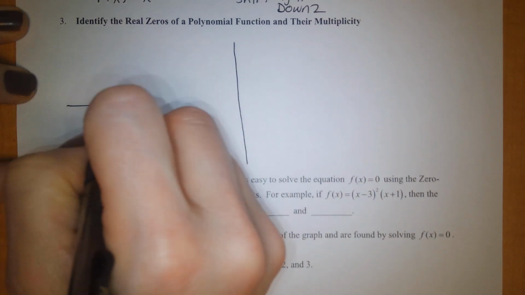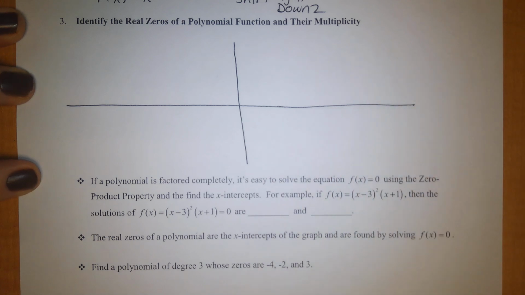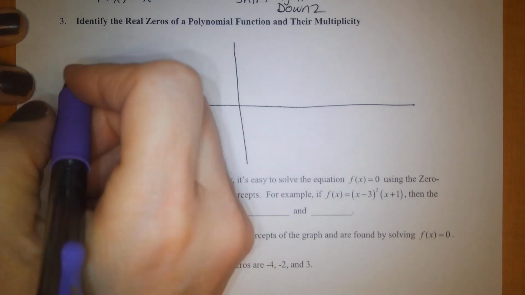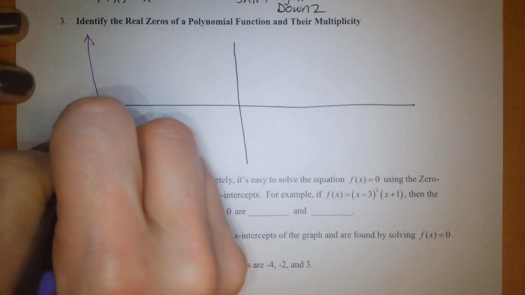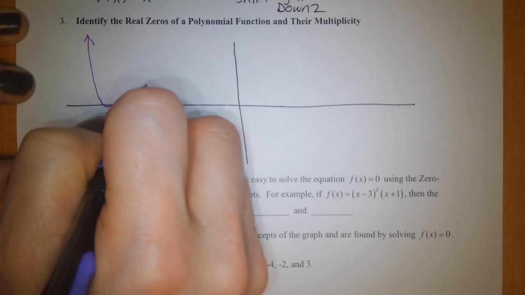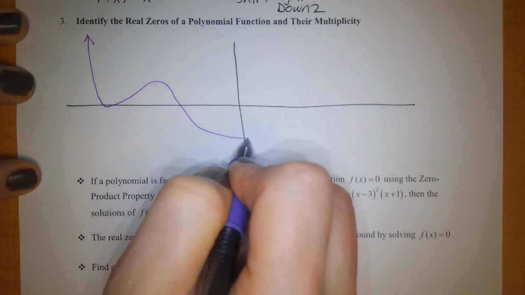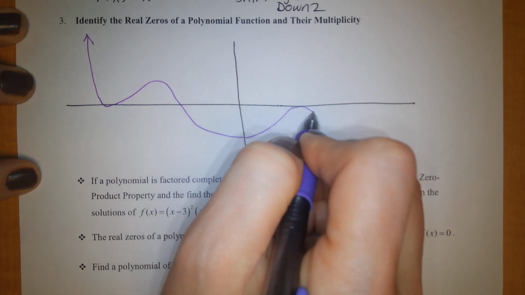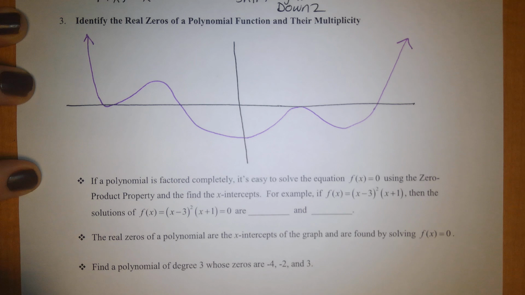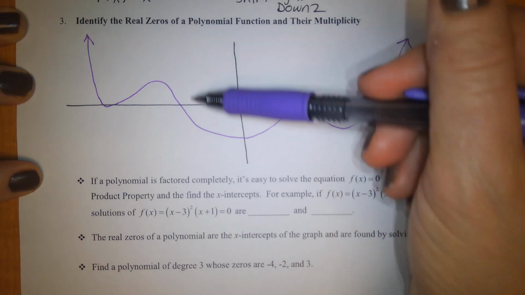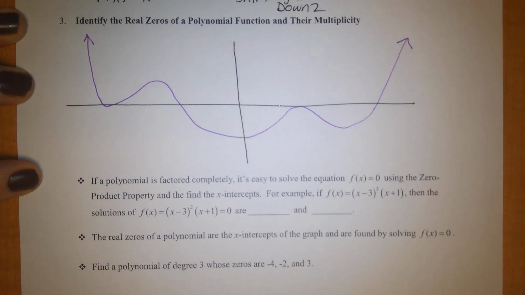If I draw a graph of a function right here, and let's say my graph, I'll draw in purple. This is definitely a function. It is a function because it passes the vertical line test everywhere.